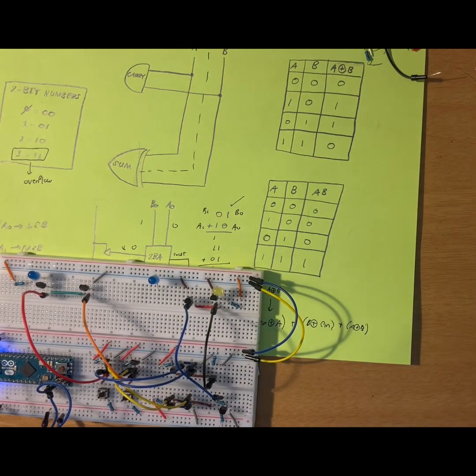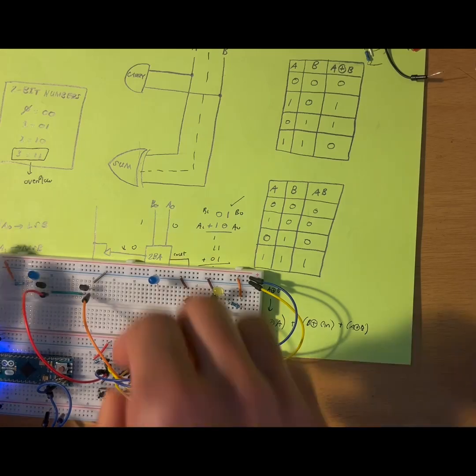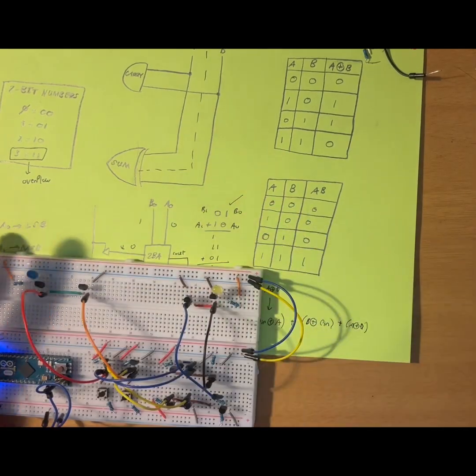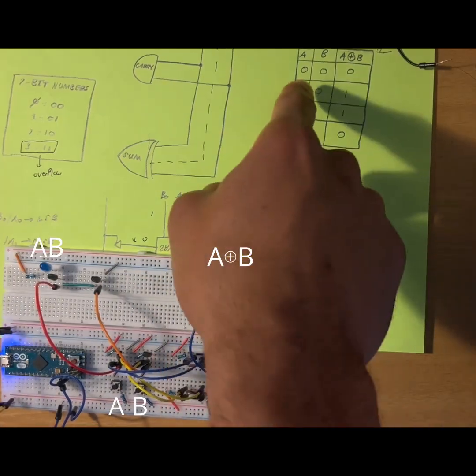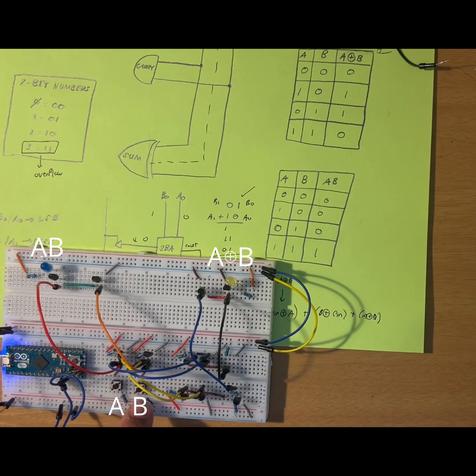All right, we have the truth tables here. So if we press 1, the yellow LED should light up. That's our XOR LED there. And if both buttons are pressed, then our AND gate should light up, which is the blue LED right here. I'll remove this one. This one doesn't matter. All right, let's call this one A, this one B.